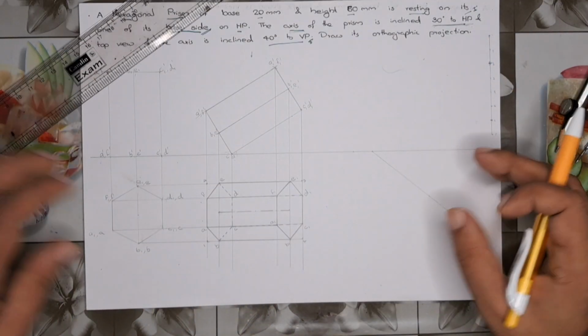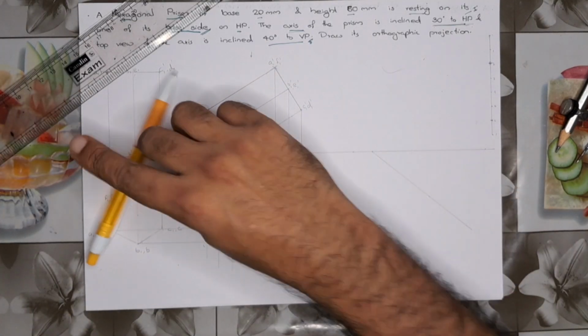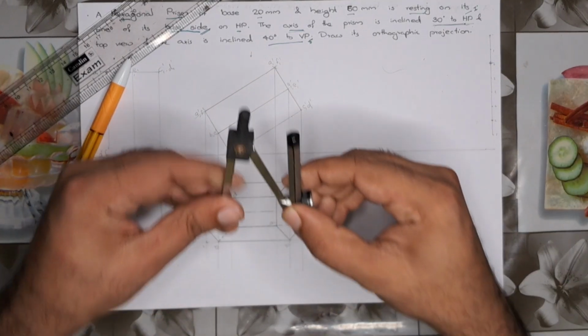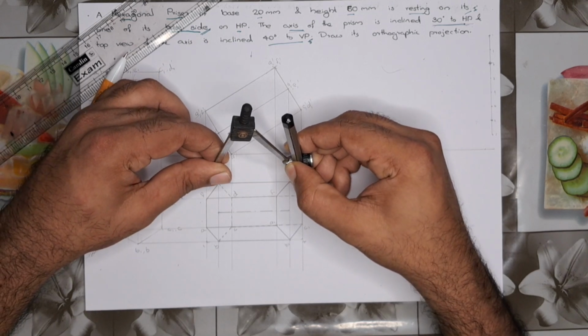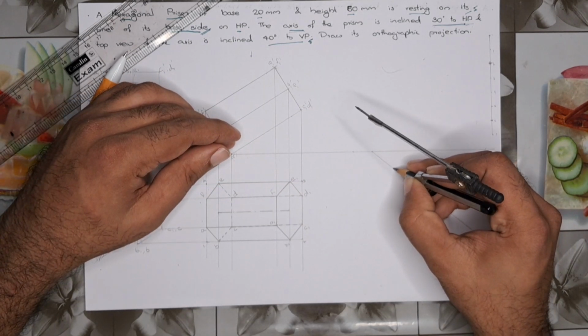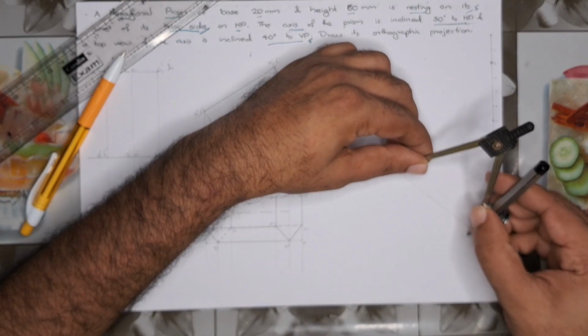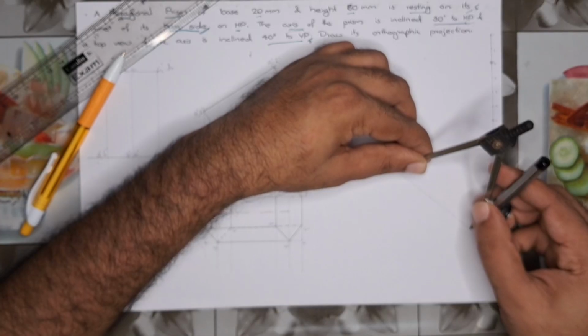So here I am going to plot this box. Anywhere we can take the point. So 4, 3, I am going to start with here. So this is the point 4 here at a certain distance, and this is 4, and this is 3.